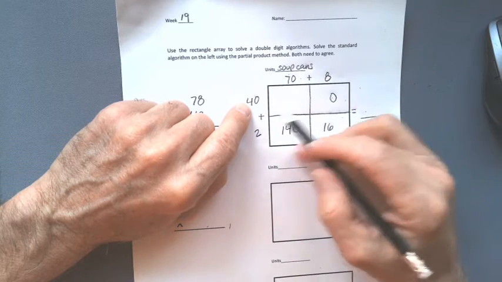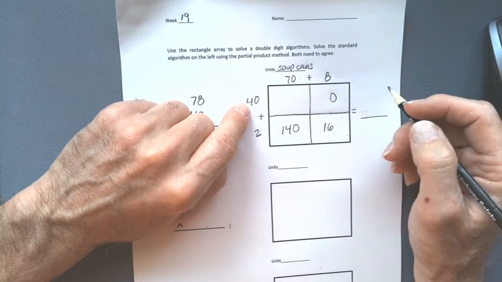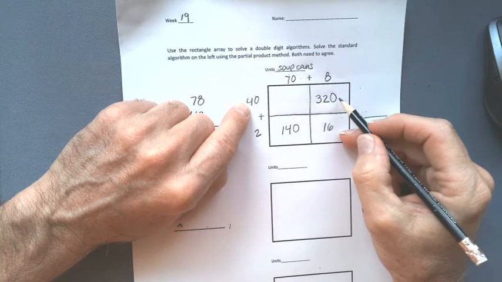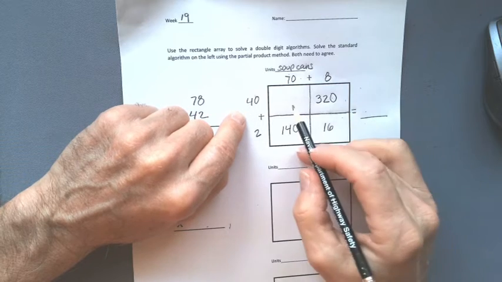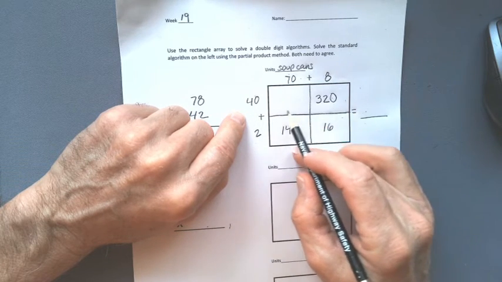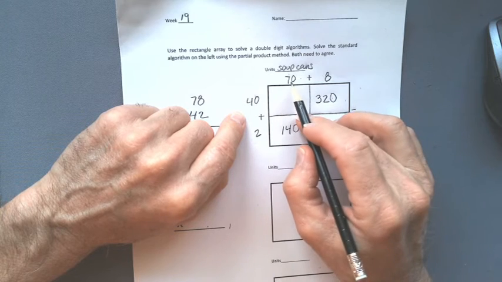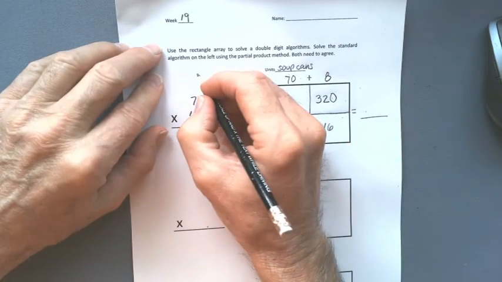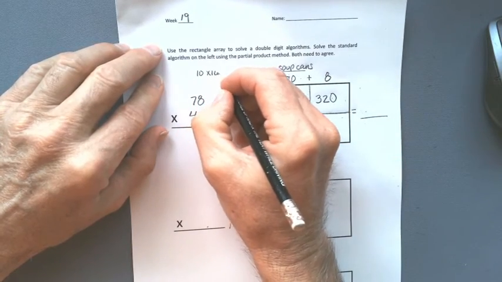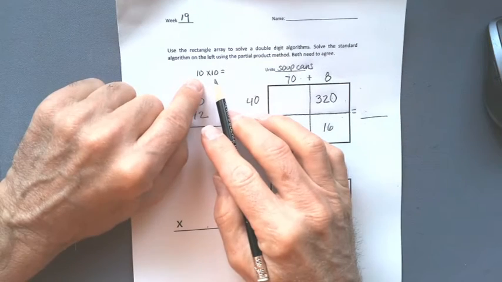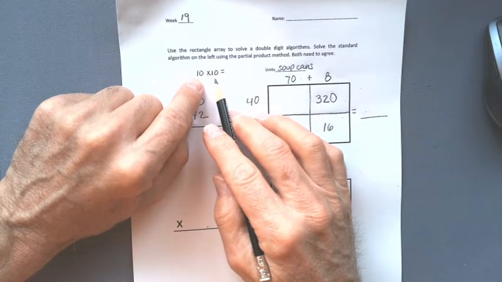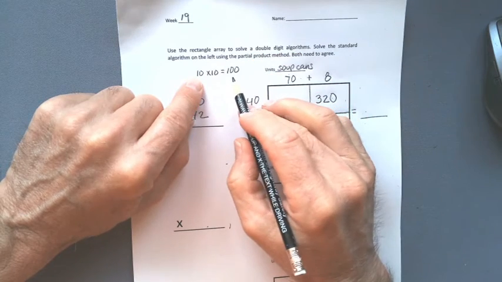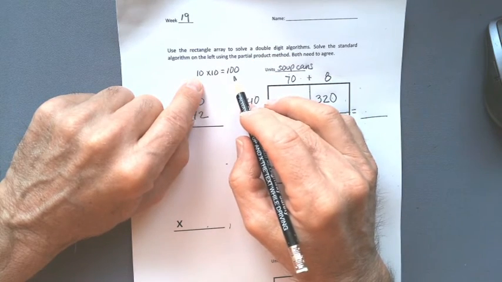Okay, so now we have 4 times 8. 4 times 8 is 32. And this one's 320. Now let's look at this one. This one's a little bit different because we have a 10 times a 10. So if I do a 10 times a 10, what is 10 times 10? Can you tell me? That's 100. That's the last value in our skip counting, 10 times 10.